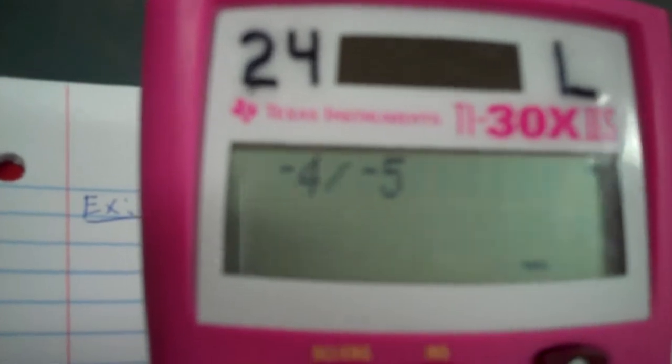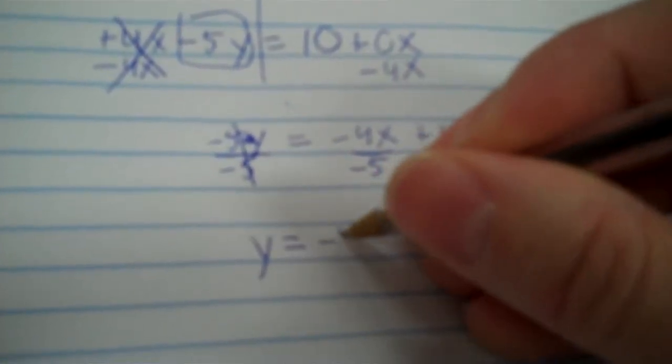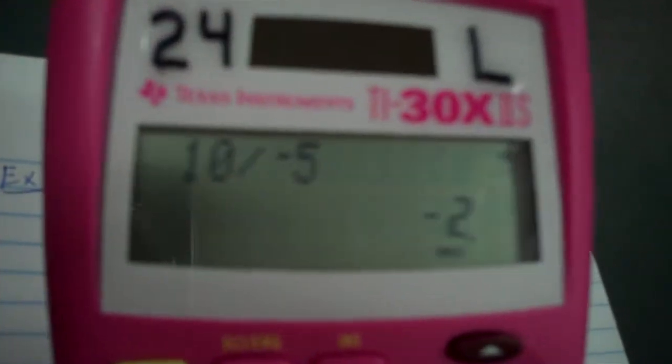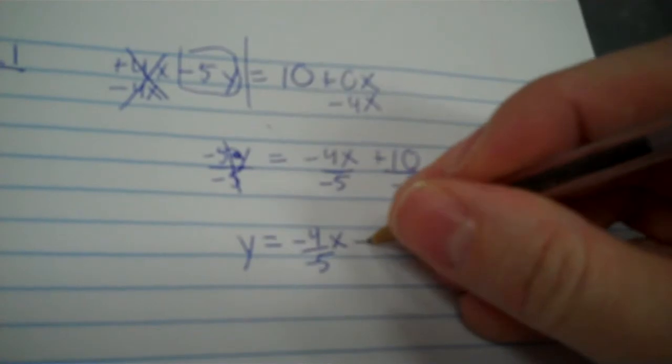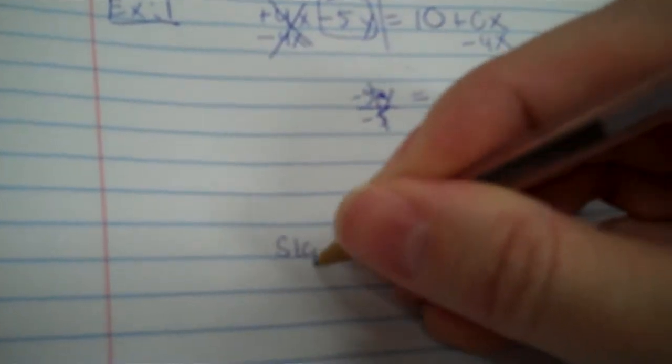Now, remember what I told you about not writing down decimals? That's a decimal. What you need to do then is just leave it as a fraction. So negative 4 over negative 5x. Just leave it like that if it's a decimal. Then 10 divided by negative 5 is negative 2, so I write minus 2. Now I have my m and my b, so now I know the slope and I know the y-intercept.